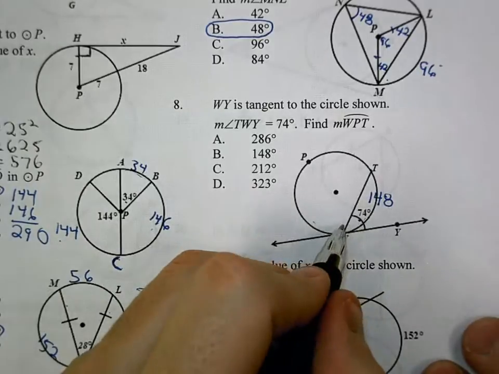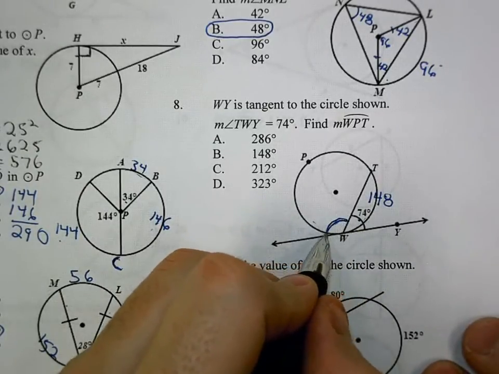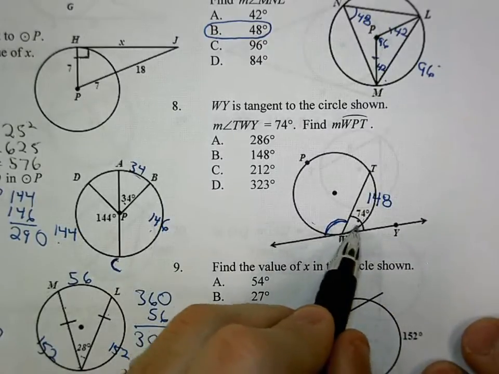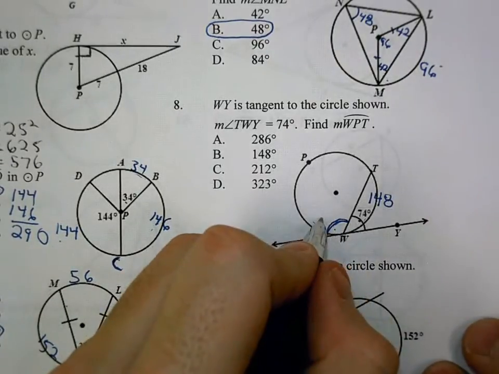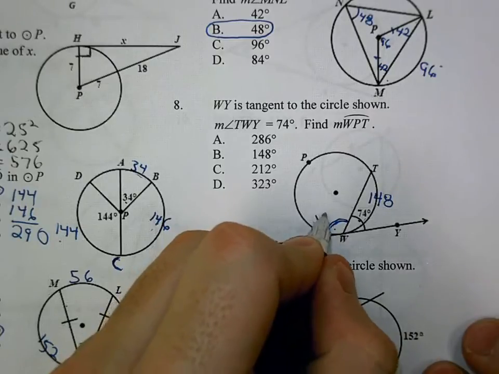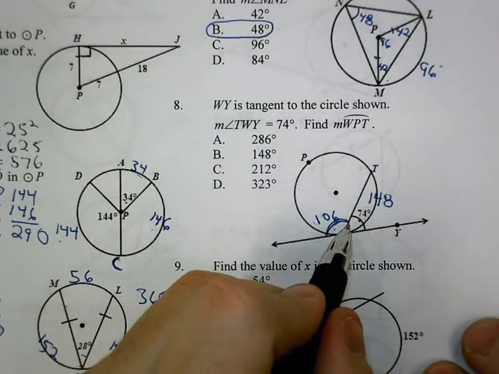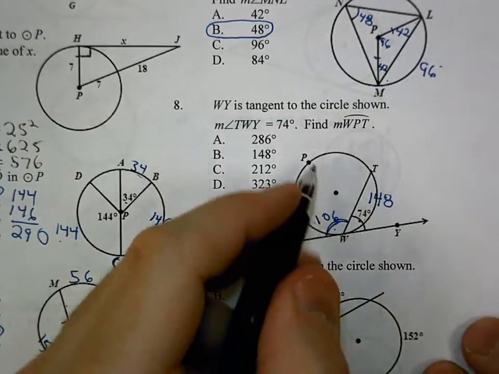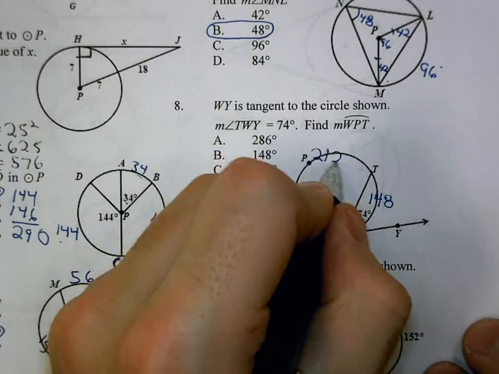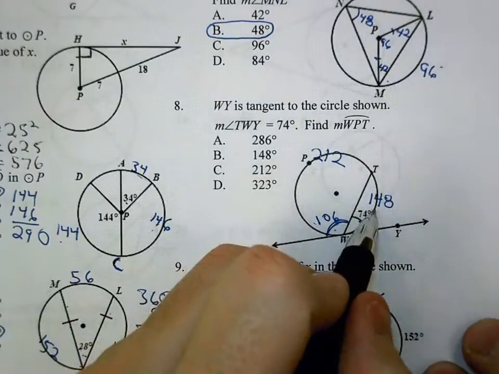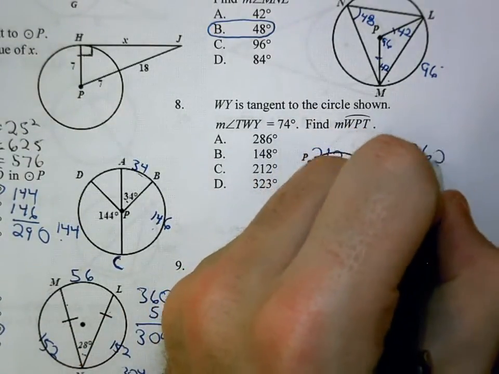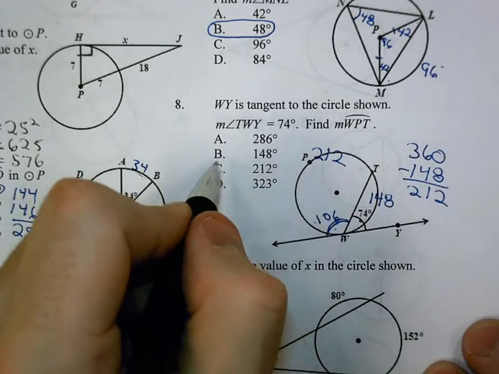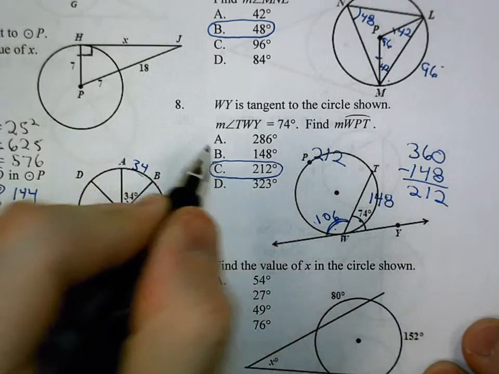Before I do that, let's also look over to this angle over here. If this is 74, on this line, these two angles are supplementary. If I subtract that, I get 106. And then repeating the same process we did before, I can double that 106 and get 212 for WPT, as well as if I did 360 minus 148, I would get 212 as well. So that's our answer, C.